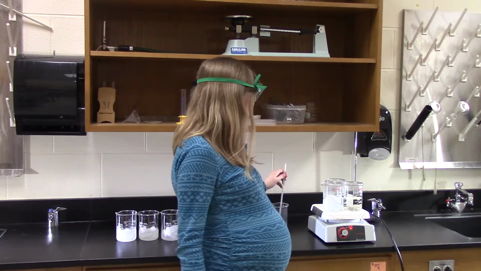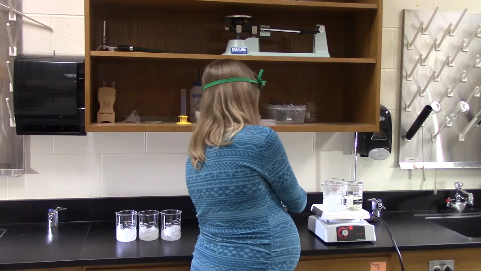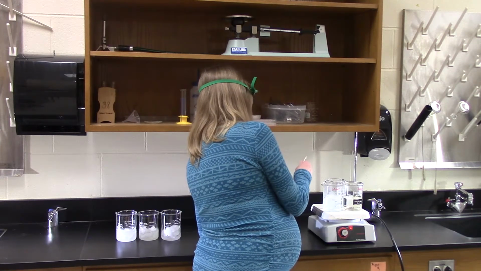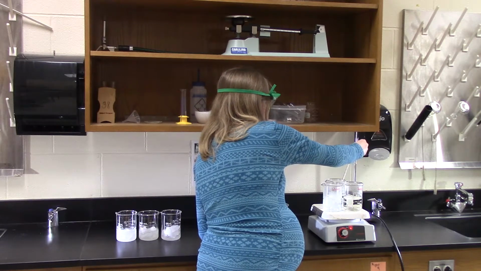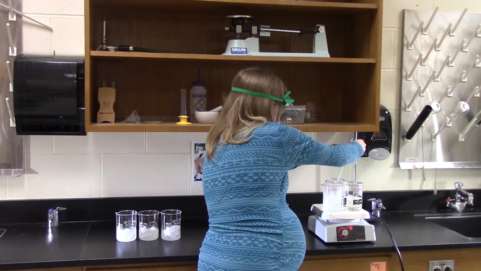Okay, now since salt is ionic, it's an electrolyte, it breaks apart into its ions, we should be seeing a higher boiling temperature. Let's see if we see something different here. So when I measure the salt, okay, let's see, we should be seeing one higher than 100.